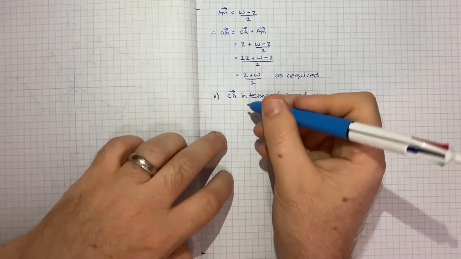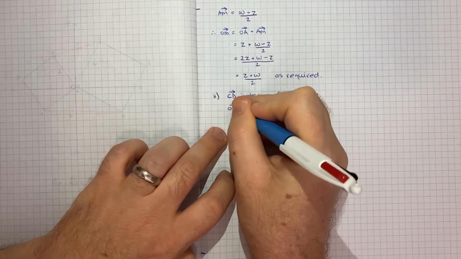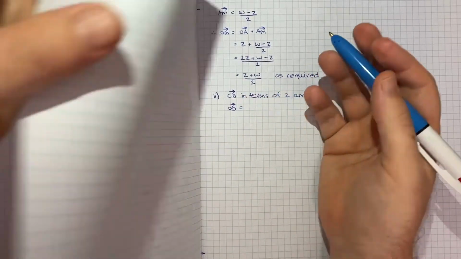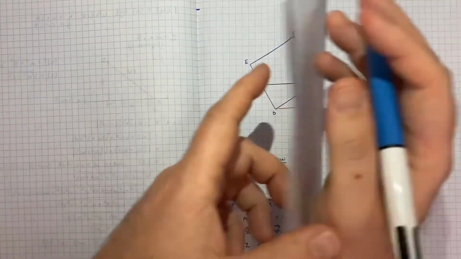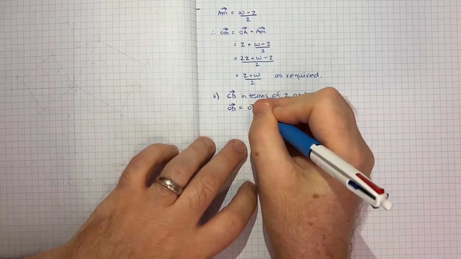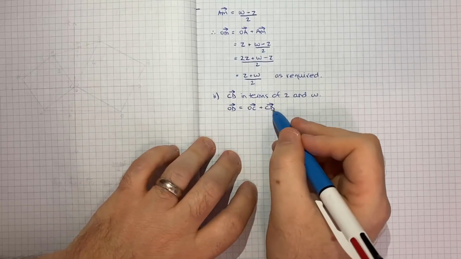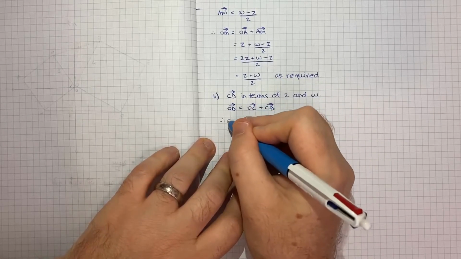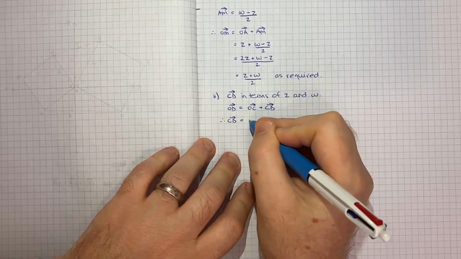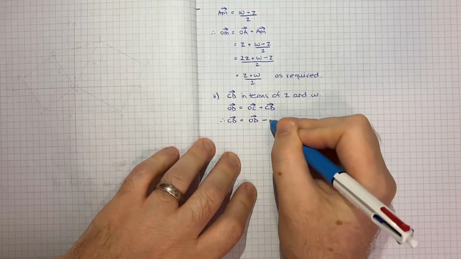So that's probably a good place to start. Then I'll simply rearrange for the vector we care about. Therefore vector CD is equal to vector OD minus vector OC.